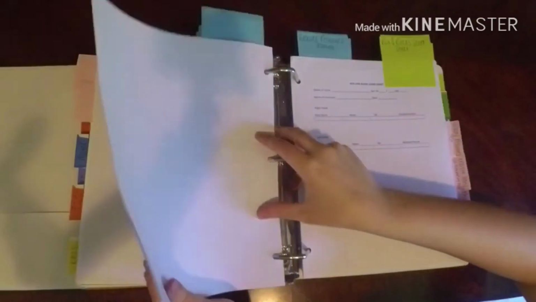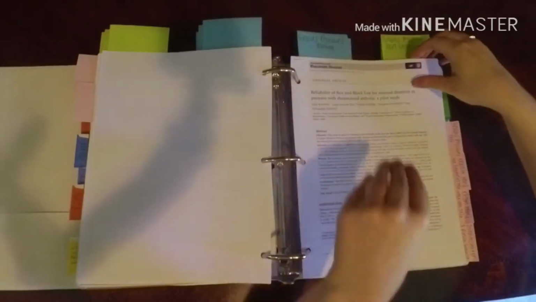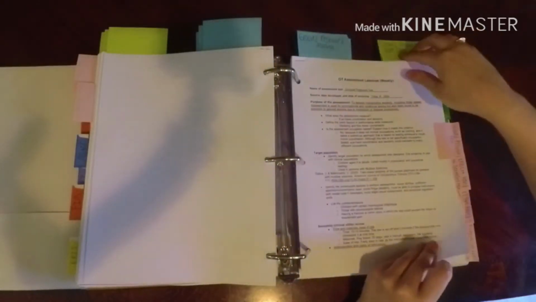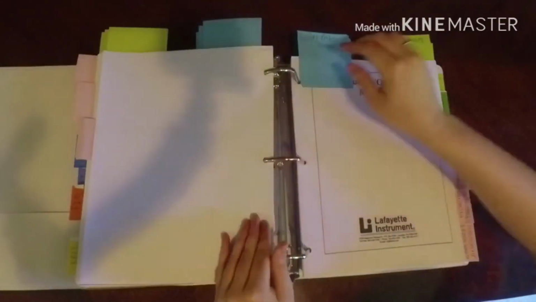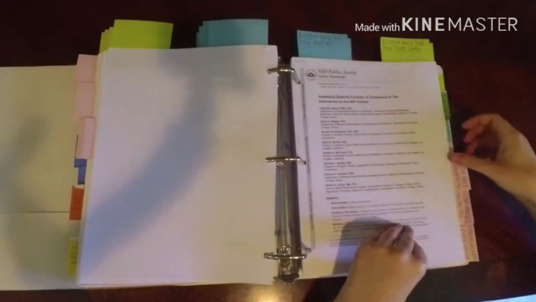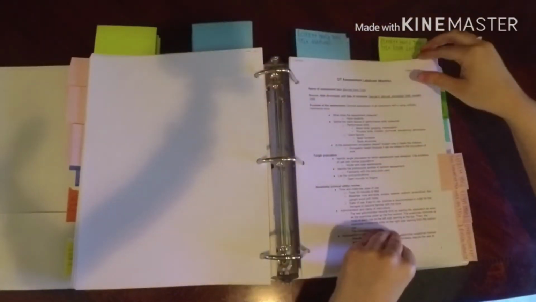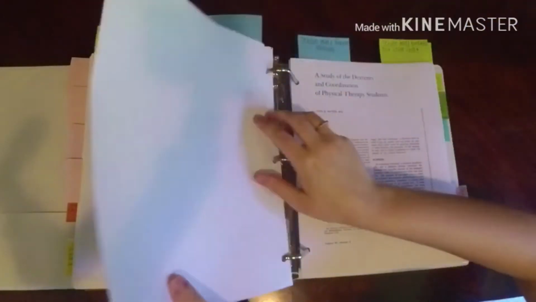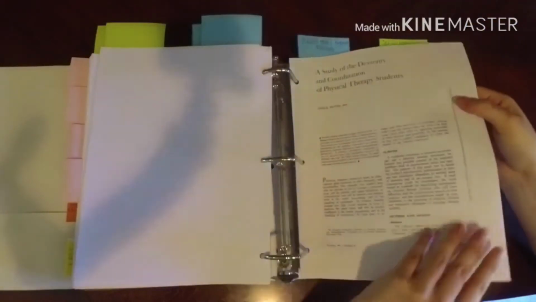And then we have the box and block test, so weekly lab sheet, the manual for the box and blocks, the score sheet, and the article for the box and blocks. And then the grooved pegboard test is next with the weekly lab sheet, the manual, grooved pegboard test score sheet, and the article on the grooved pegboard. And then Bennett hand tools is next, so this is a weekly lab sheet, the manual for the Bennett hand tools, its score sheet, and its article I found.